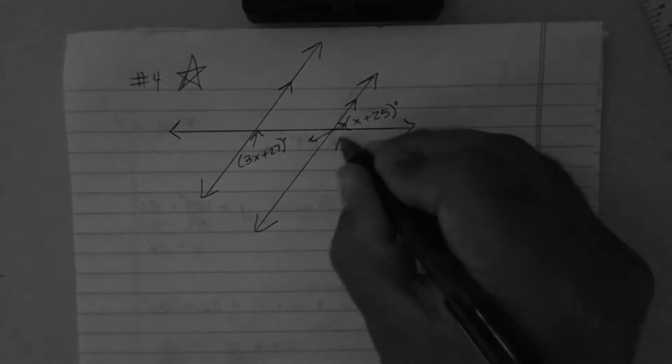Why? What is it called? Vertical angles. These right here are called vertical angles. And vertical angles are what? They're congruent.